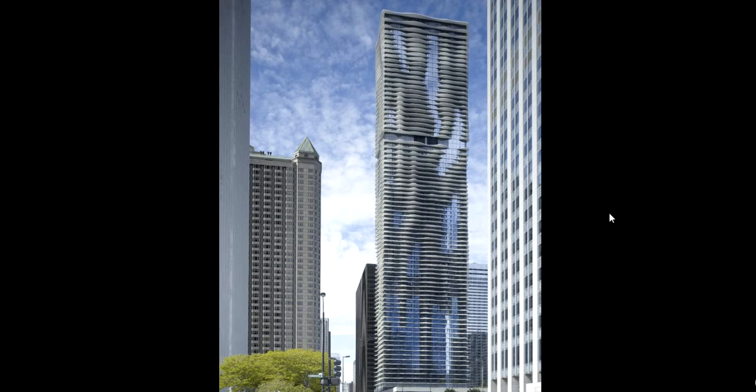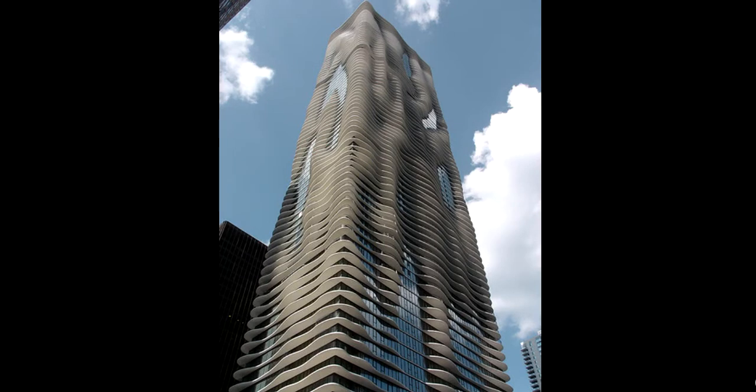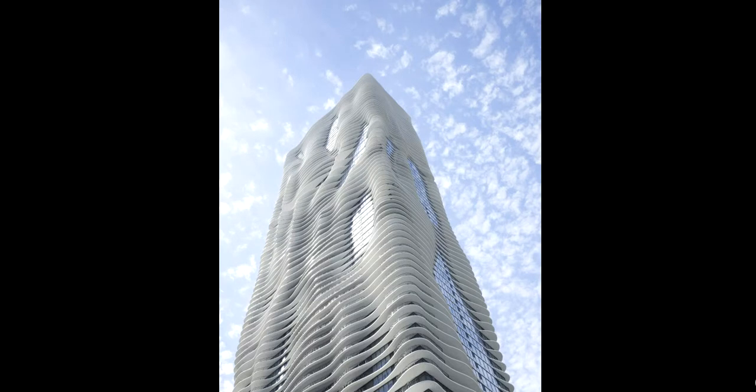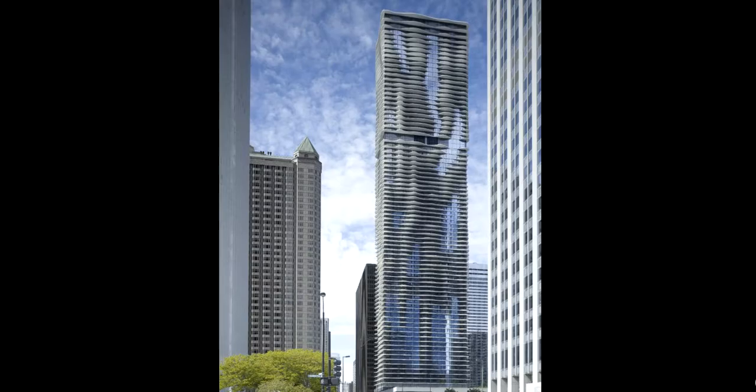My name's Junfei Chen, and this is my project, which is from the Aqua Chicago, named Aqua Tower. It's a mixed-use hotel, and from the picture we can see the most interesting part is the skin of the building. So I'm going to do the skins in this project. Let's get started.